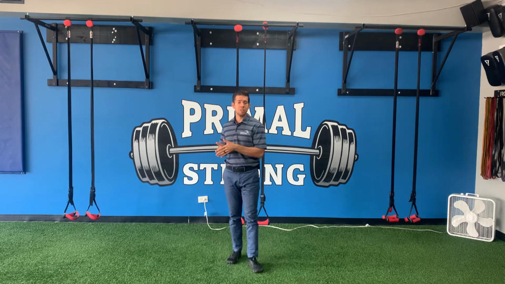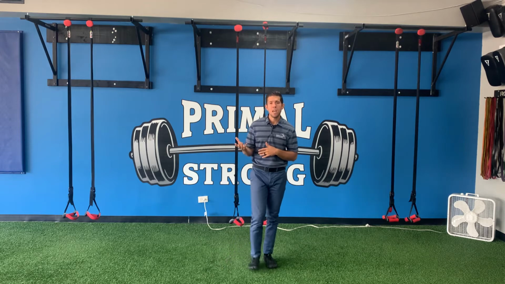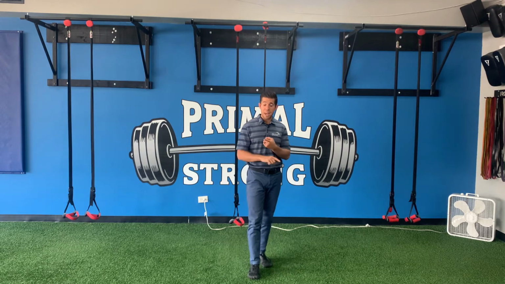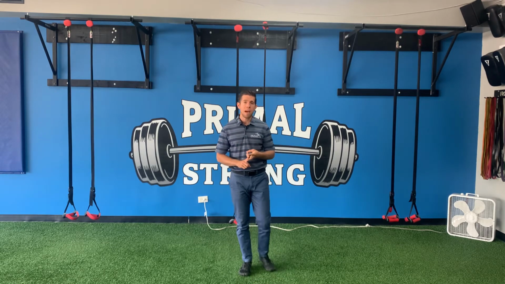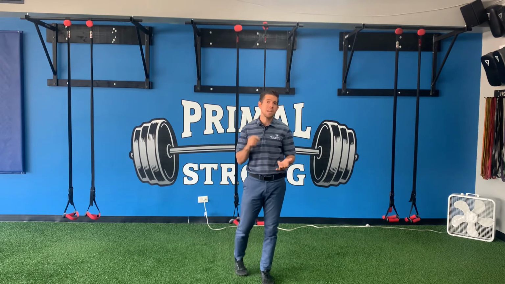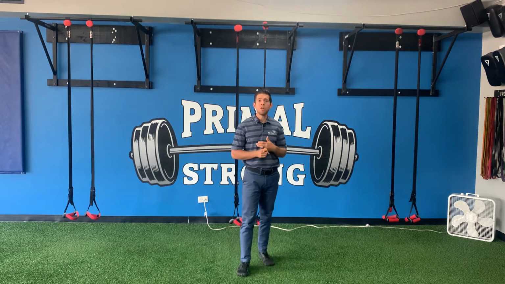Now on the opposite side of the spectrum, we have strength and stability. It's a little bit more complicated. It's not as easy with the number system. We're looking at balance. We're looking at faulty movement patterns. We're looking at fasciculations or potential shaking going on. Muscular cramps could be going on.